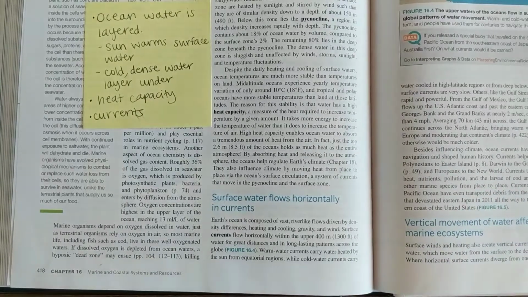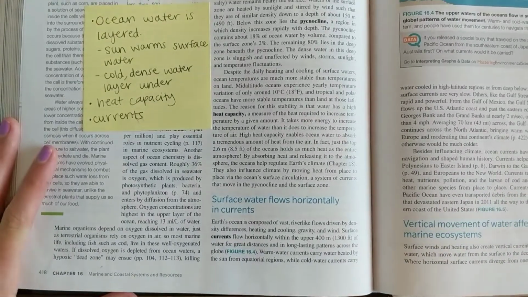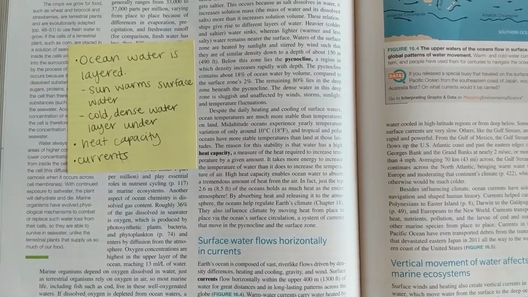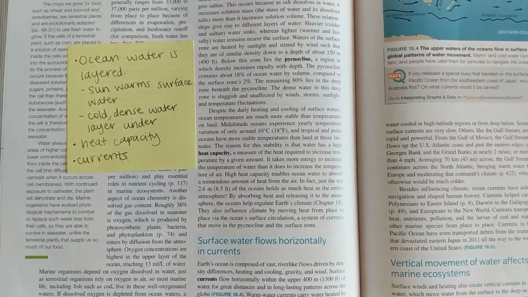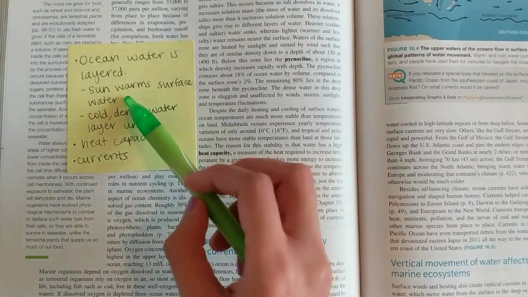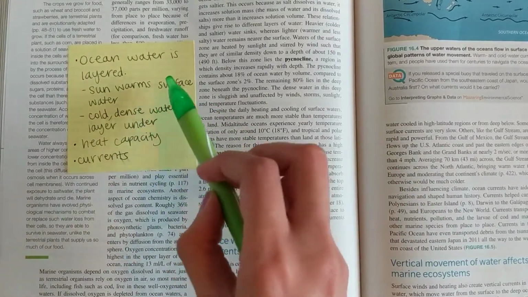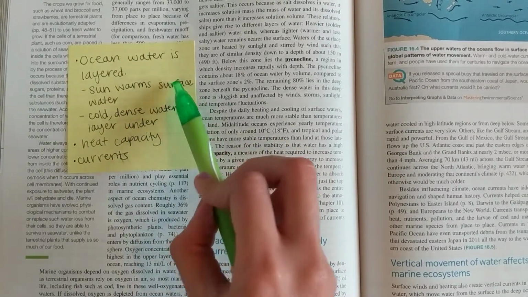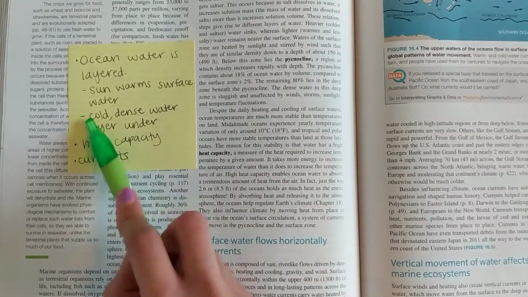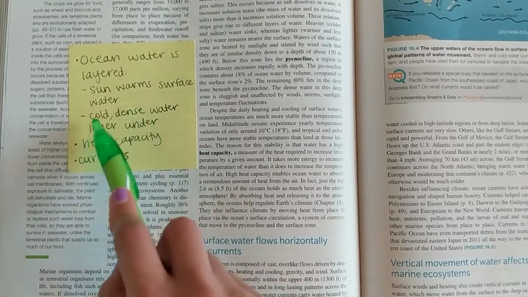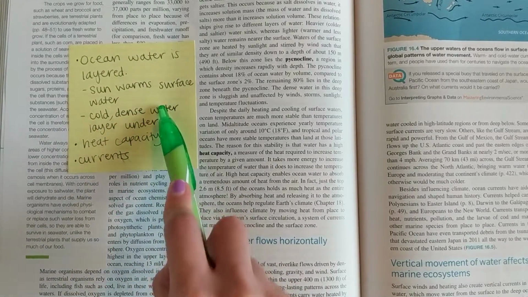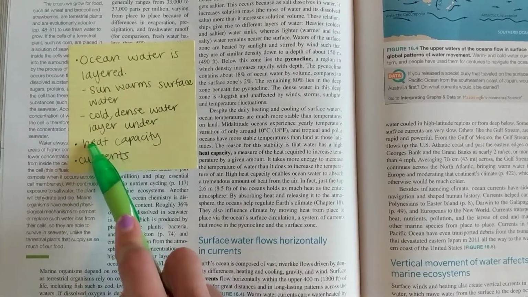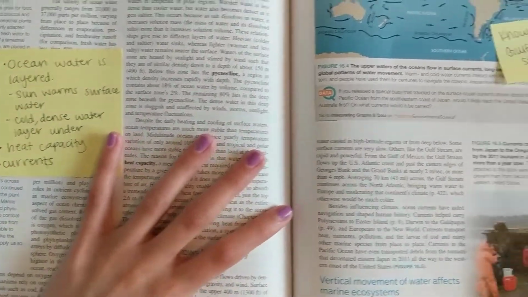This is chapter 16, page 418. You need to know that ocean water is layered in distinct layers because of the sun's solar energy. It warms the surface water, and it's less dense than colder water, so it stays at the top. And underneath that, there is a layer of cold, dense water, and it's also very nutrient rich. You also need to know heat capacity and currents.